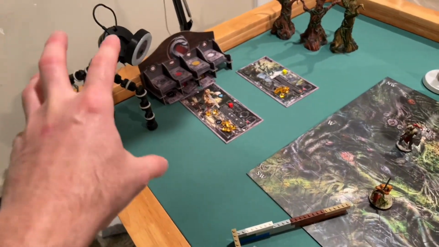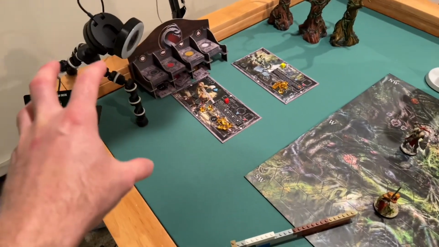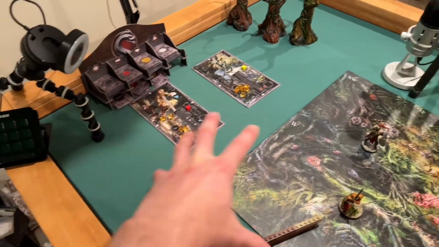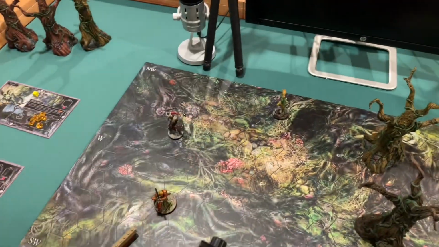The next thing I have is this camera over here. This is my oldest setup I've had. I don't use this very much. The only reason it's set up is because I wanted that side shot so people could see some of the miniatures and how they're towering up, and it's not just an overhead shot.